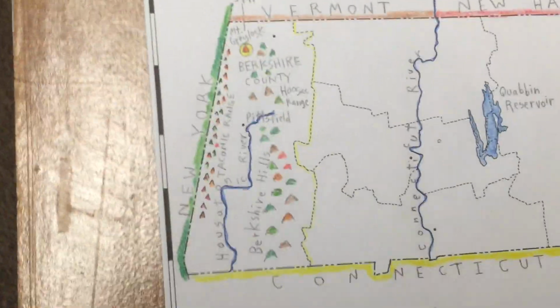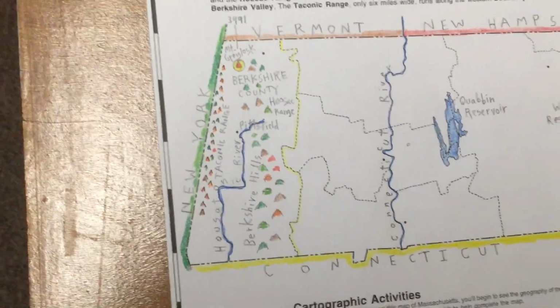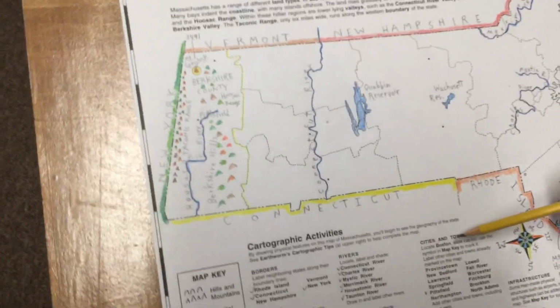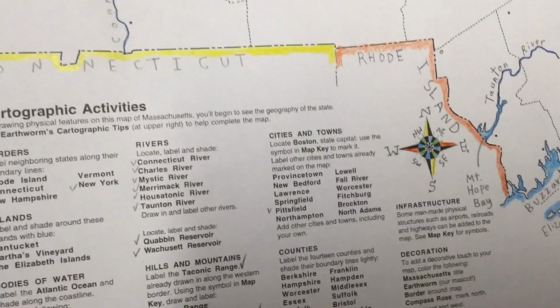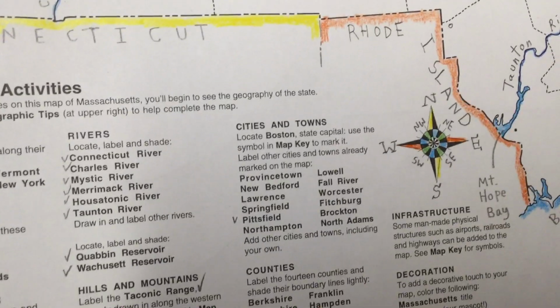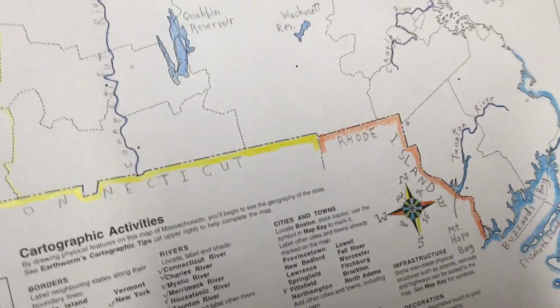Today we're going to tackle a little bit more detailed topic, which is the cities and towns. Now, I have a little fact that I looked up. In Massachusetts, there are 294 towns and 57 cities for a total of 351 cities and towns.